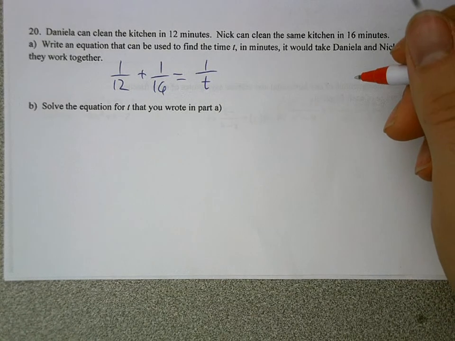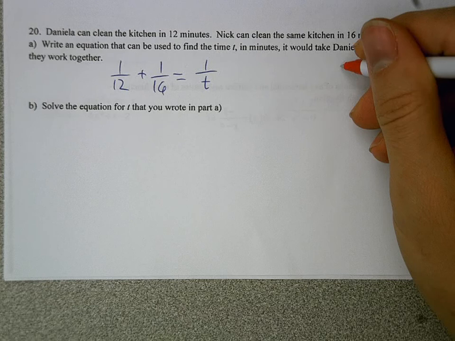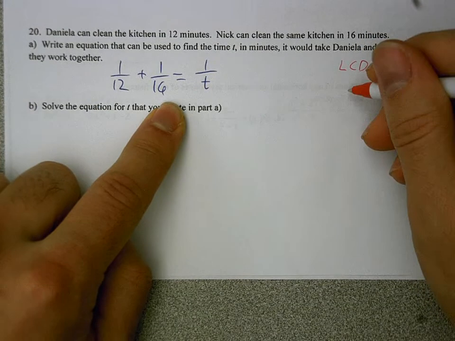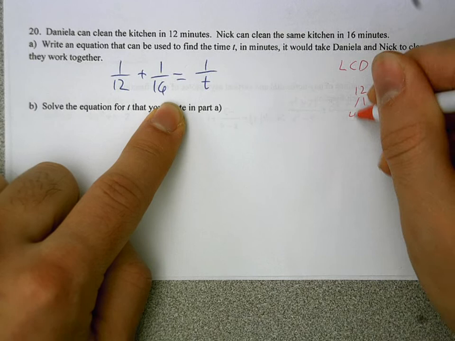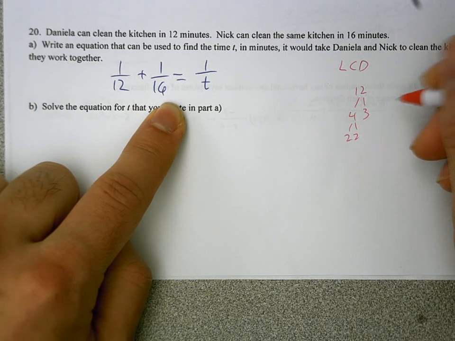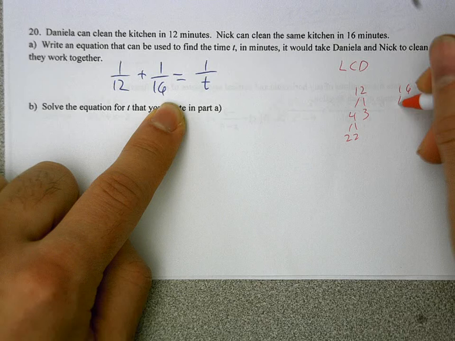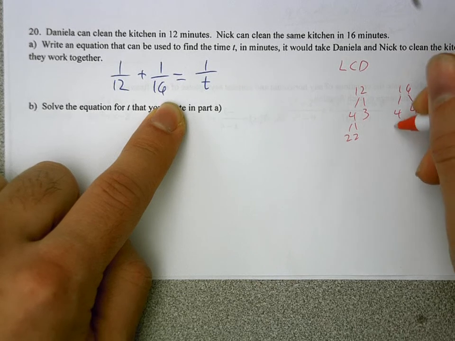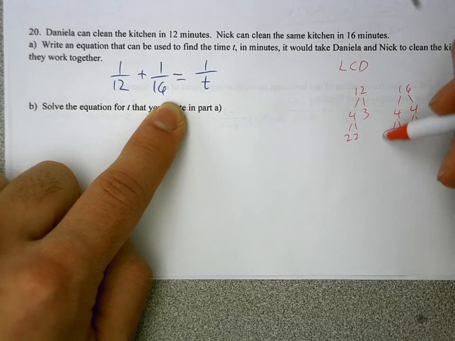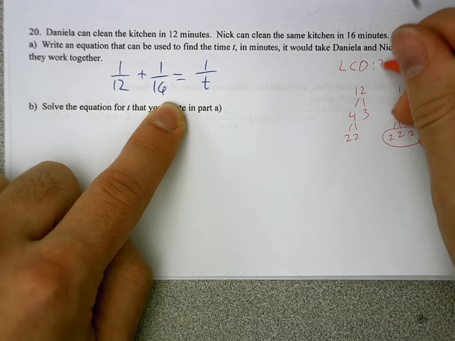So my least common denominator, 12 and 16, all right, 12 is 4 times 3. Could take that 4 apart into 2 and 2. 16 is 4 times 4, 2 and 2, 2 and 2. So really I need 4 2s and 1 3.